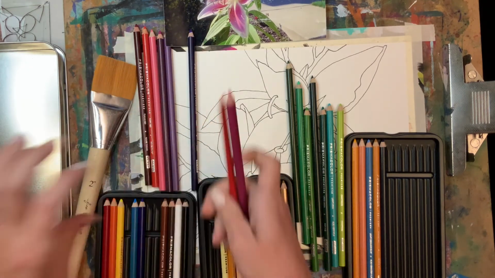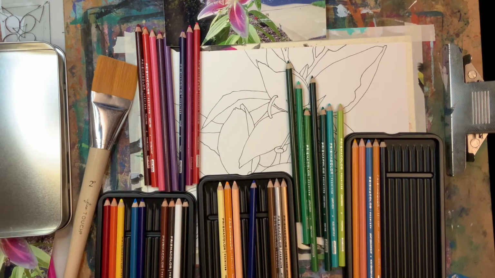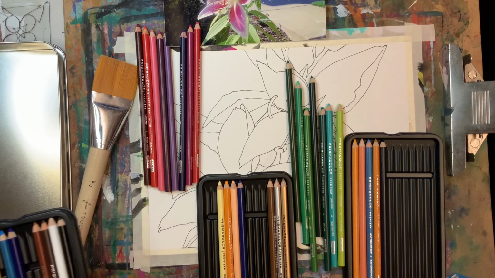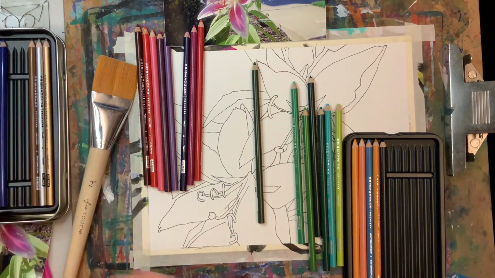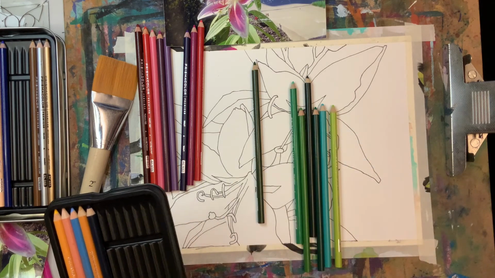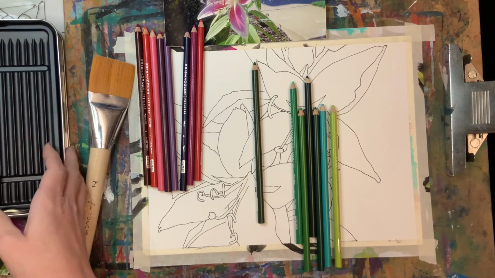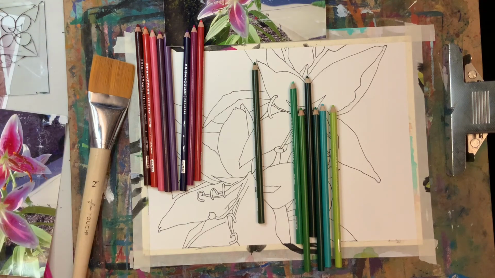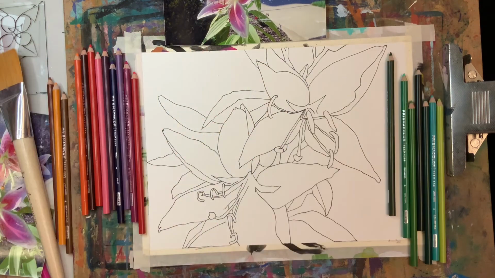We'll start from there, and then I can grab other colors as I need them. But I like to simplify, even though that's still a lot of colored pencils, because it helps with not being too overwhelmed.